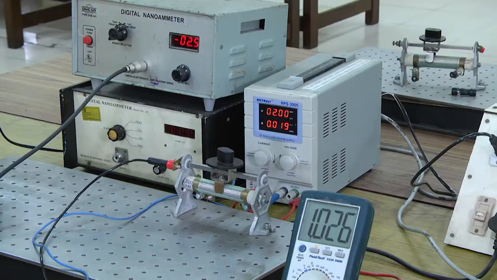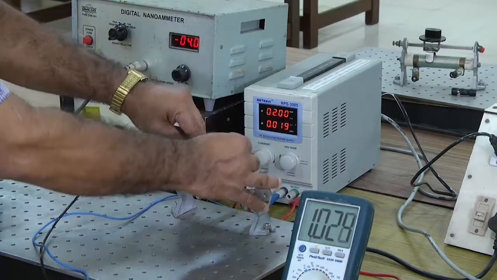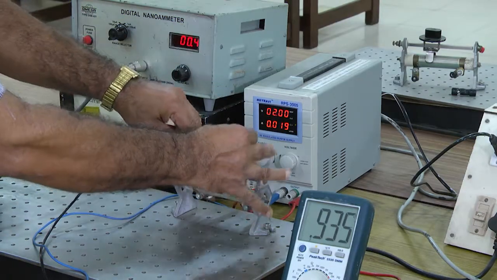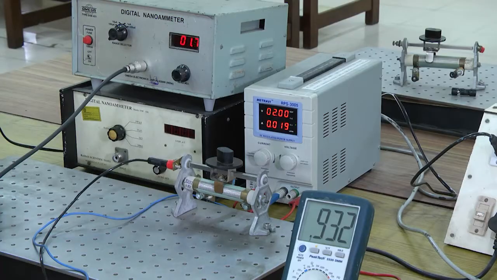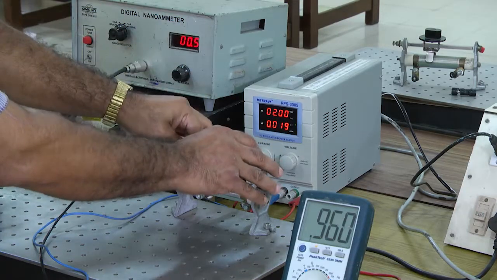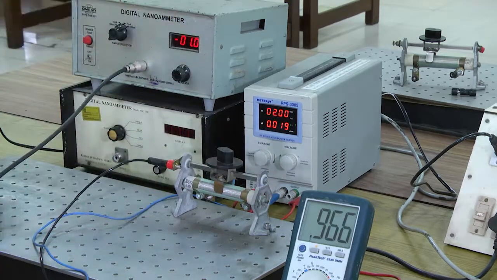Slightly more than 900. Anyway, it's fluctuating.